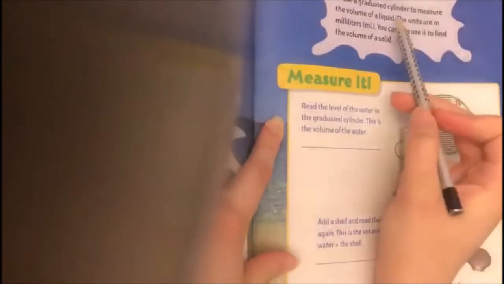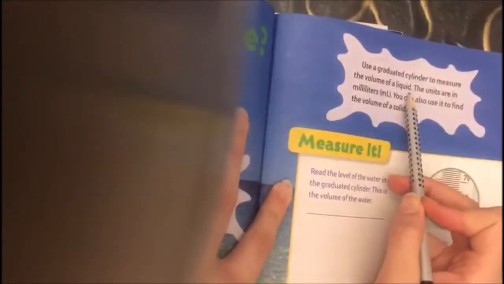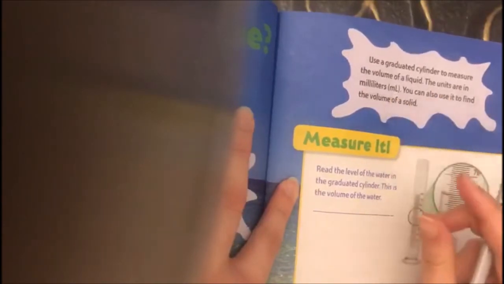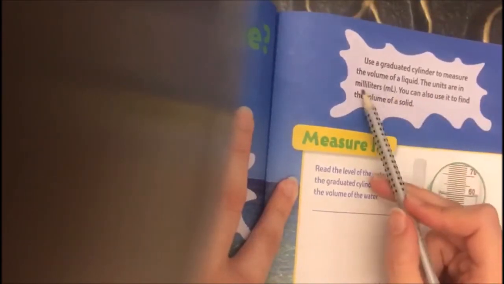Okay. Now here, they said, use a graduated cylinder to measure the volume of a liquid. The units are in milliliters, like this, we write it milliliters, sorry.